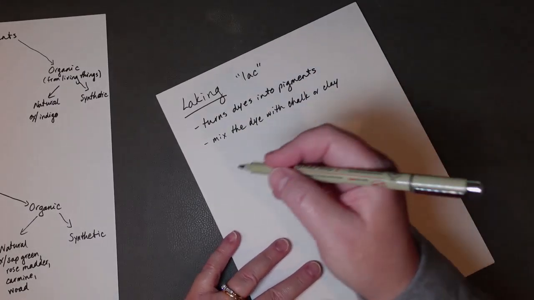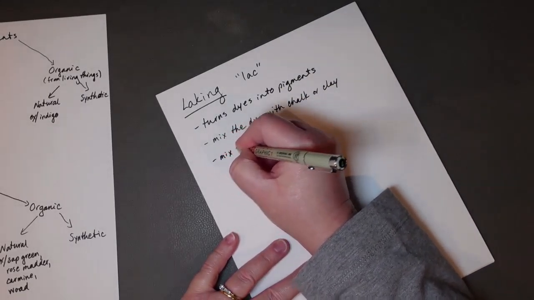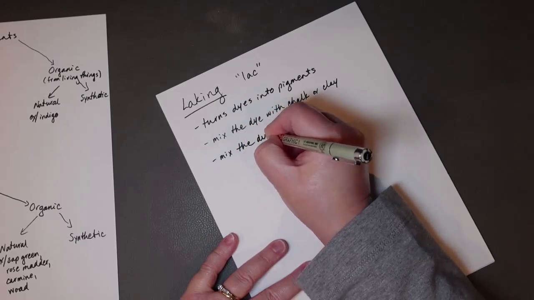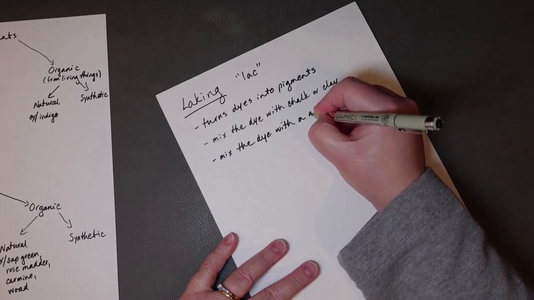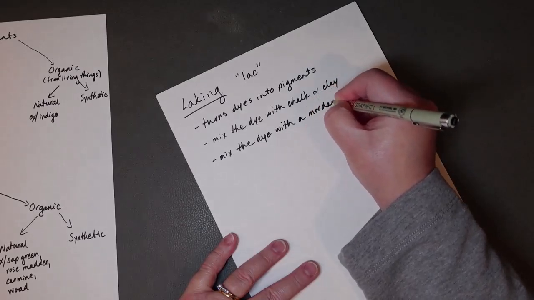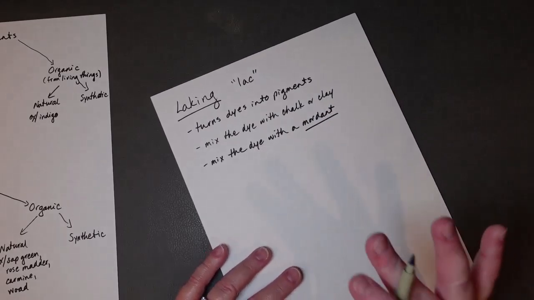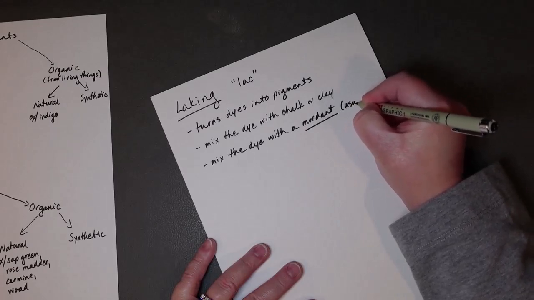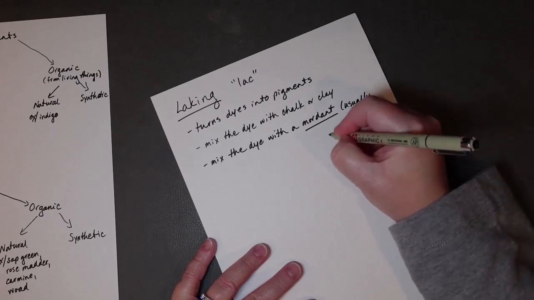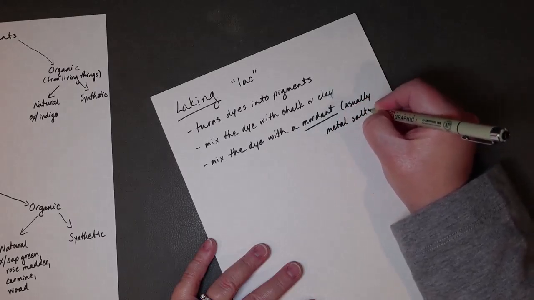It would work. But a better way to do it is to mix the dye with something called a mordant. If you mix dyes with mordants, and mordants are usually metal salts.